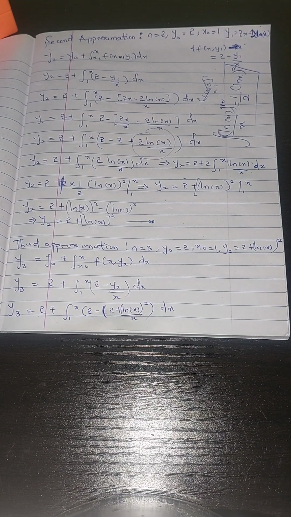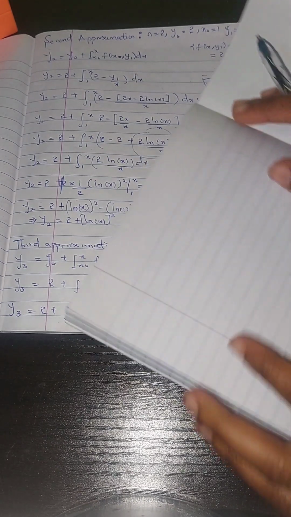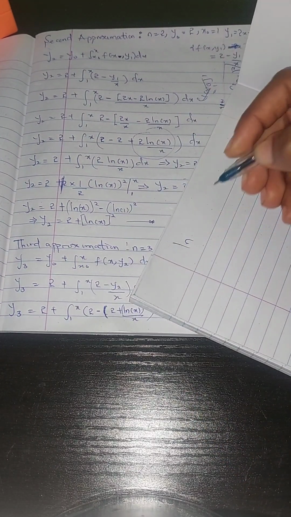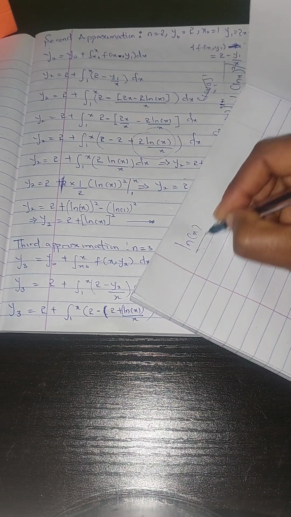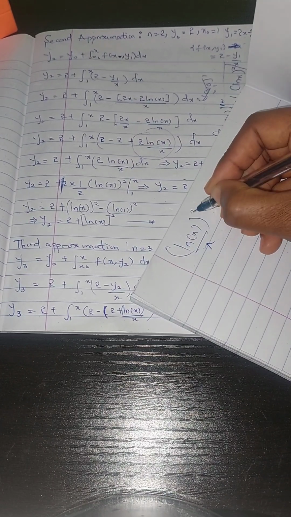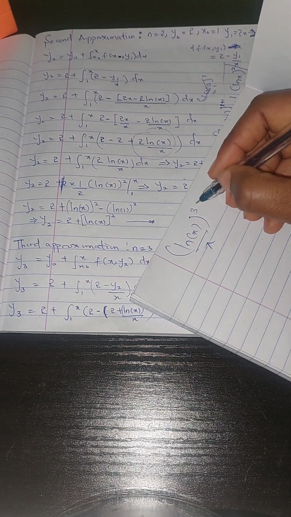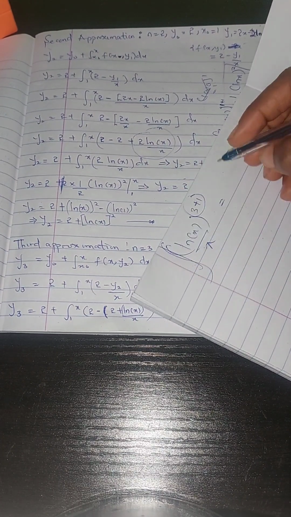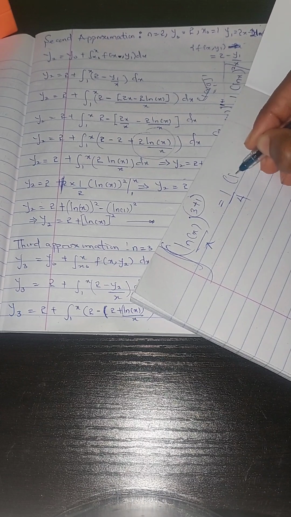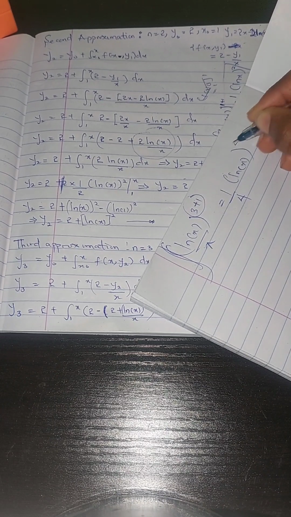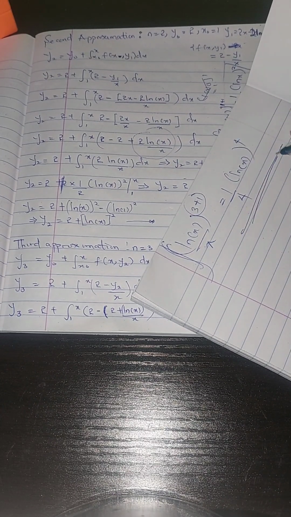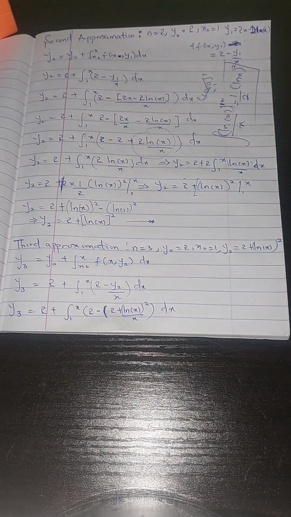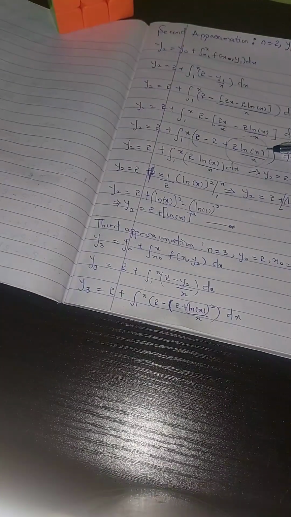Now let me explain again in a better way. If I have ln x over x raised to power 3, what are you going to do? I just increase this by 1, so that will be 4. So if I'm integrating, it'll be 1 over 4 ln x raised to power 4. That's the answer when you're integrating. So I hope you get it now. So here the power is 1.